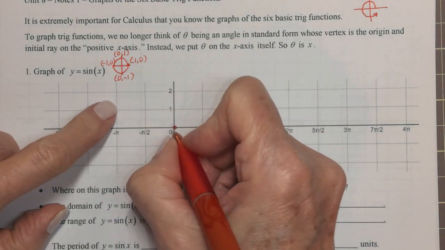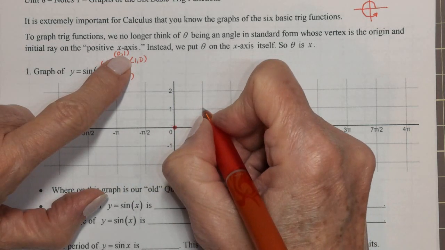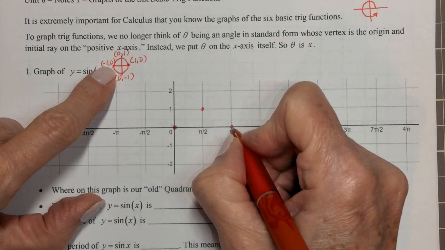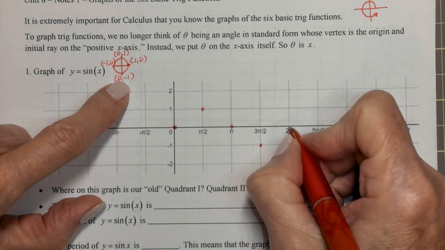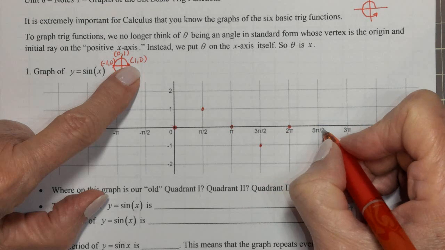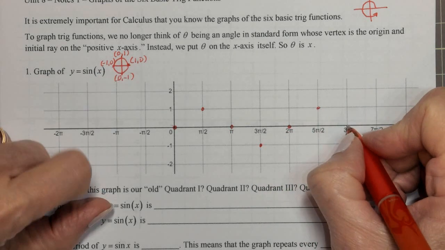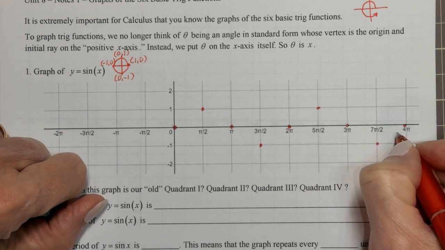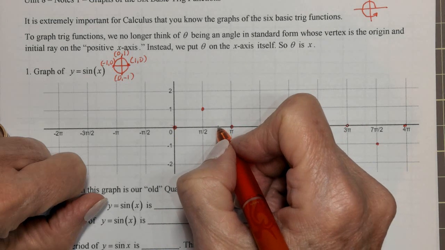So sine of 0 is 0. Sine of pi over 2 is 1. Sine of pi is 0. Sine of 3 pi over 2 is negative 1. Sine of 2 pi, we're back to 0. Sine of 5 pi over 2, we're back to 1. Then back to 0, then negative 1, then back to 0. We connect these with a smooth curve, okay?